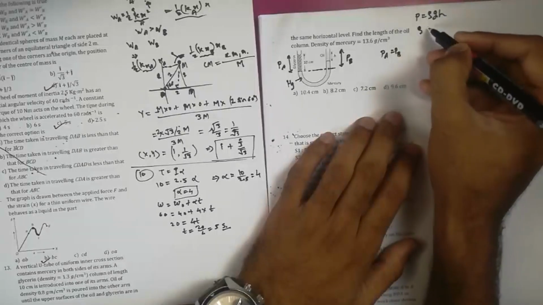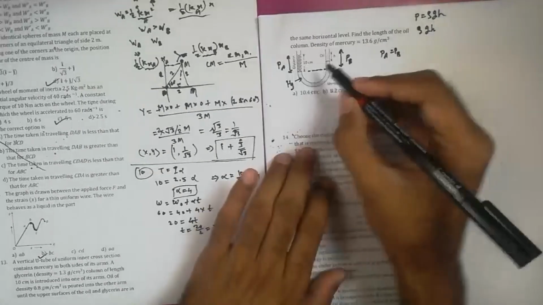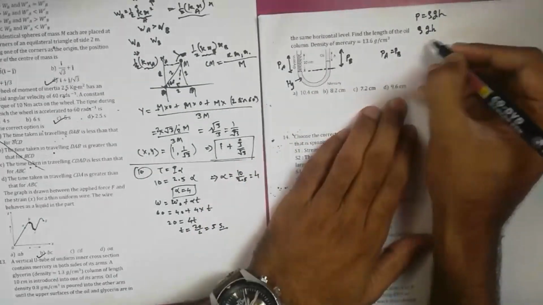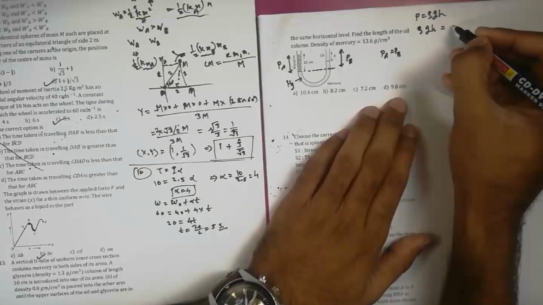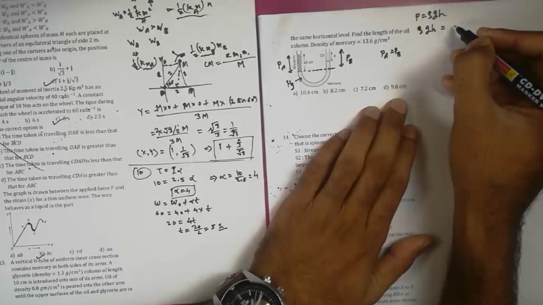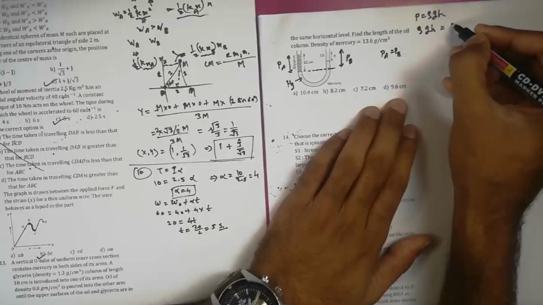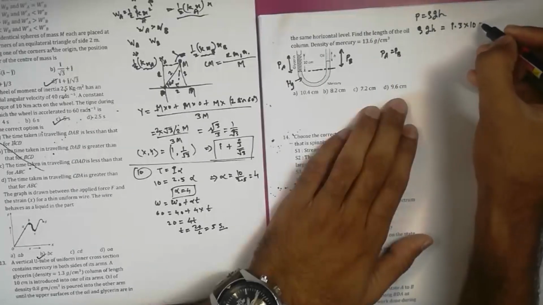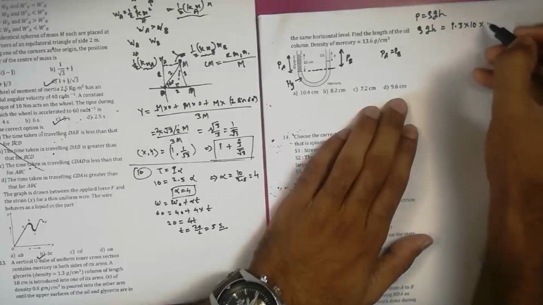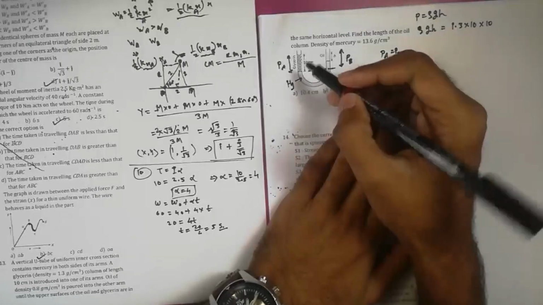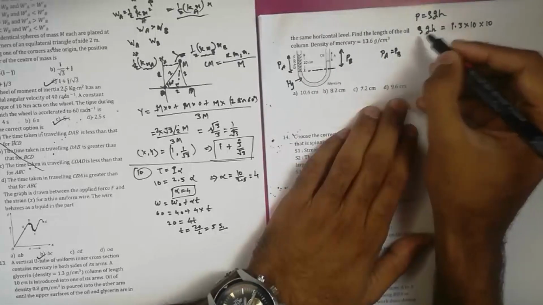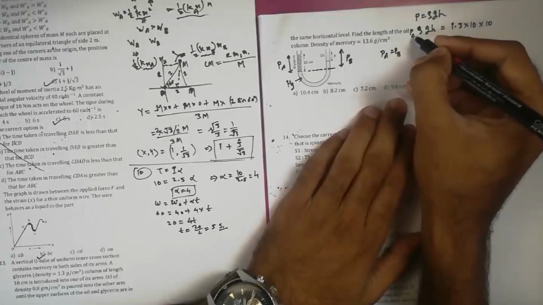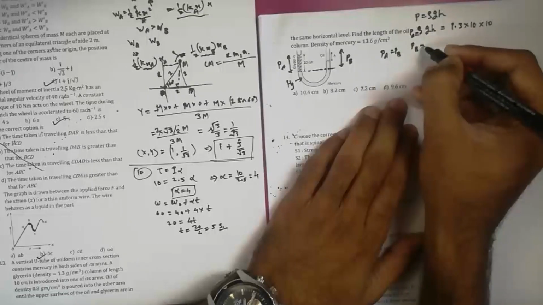So 1.3, gravity we will consider 10, and height is 10 centimeter. This is for PA. Now for PB, we know this is 10 centimeter, so this particular height is 10 minus h.